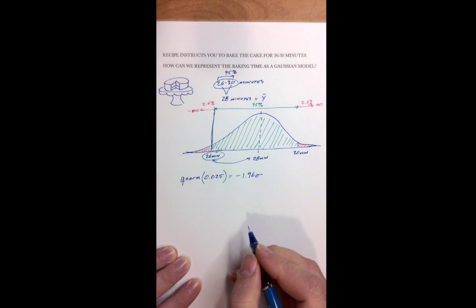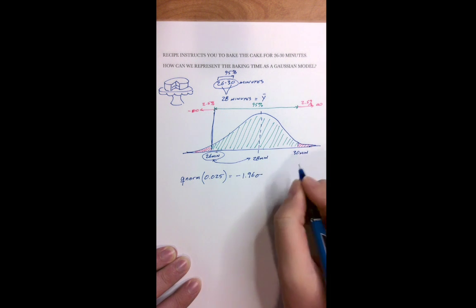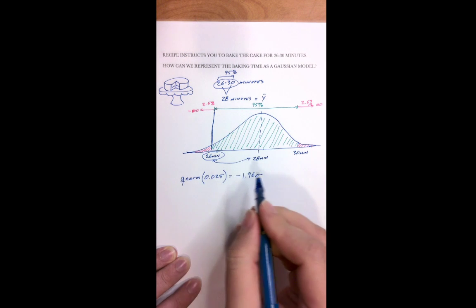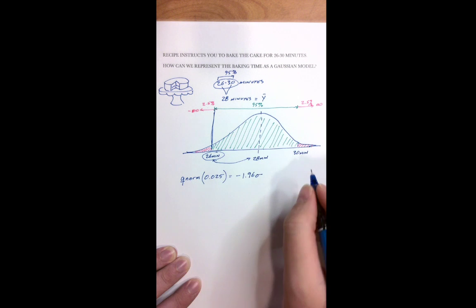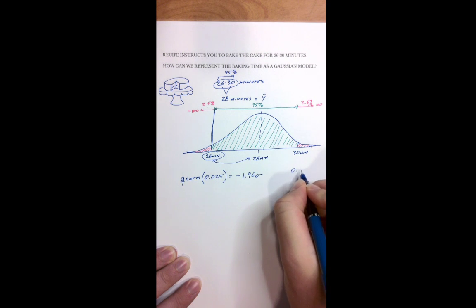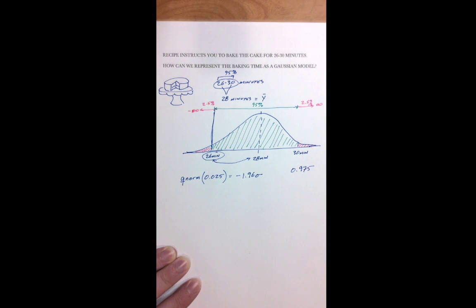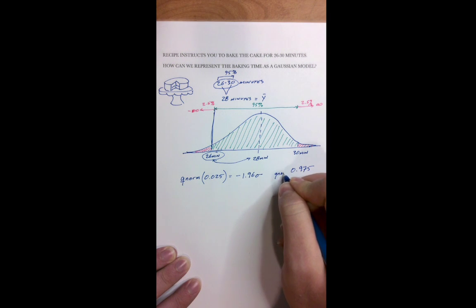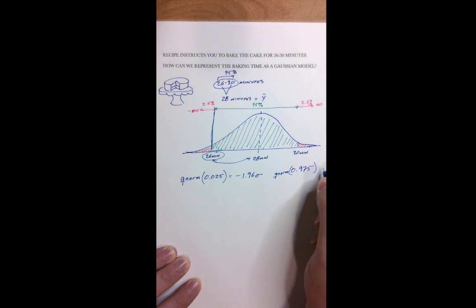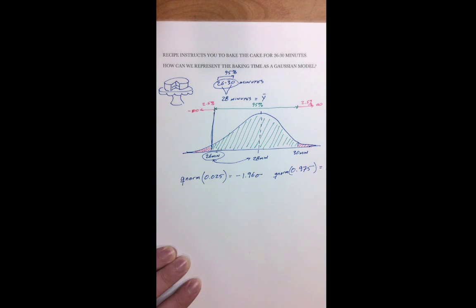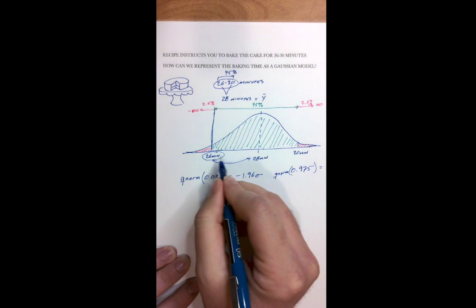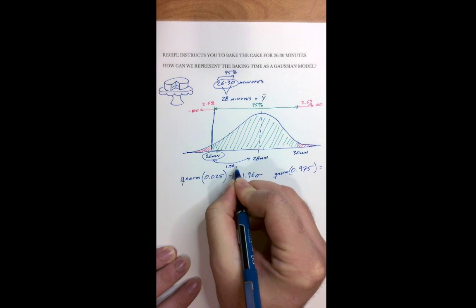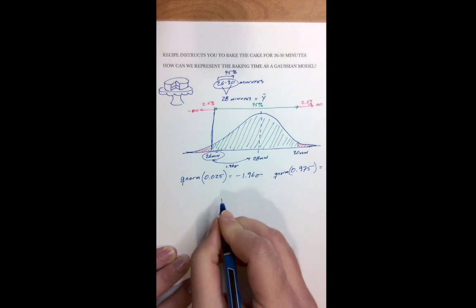And if we did the same thing over here for 30 minutes, we would find the same thing. So this would be the area of this pink part, which is 2.5%, plus this green part, which is 95%. So the total then is 0.975, so it's 97.5%. We'll also take qnorm of that, and that will give us 1.96 standard deviations. Now we know 1.96 standard deviations from here to here, and so we can take the difference between these two.